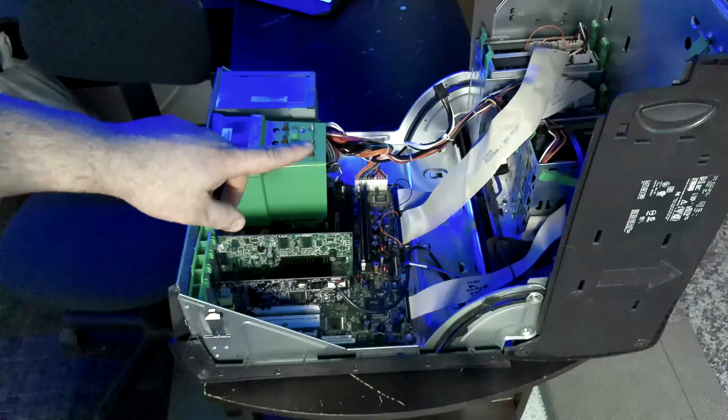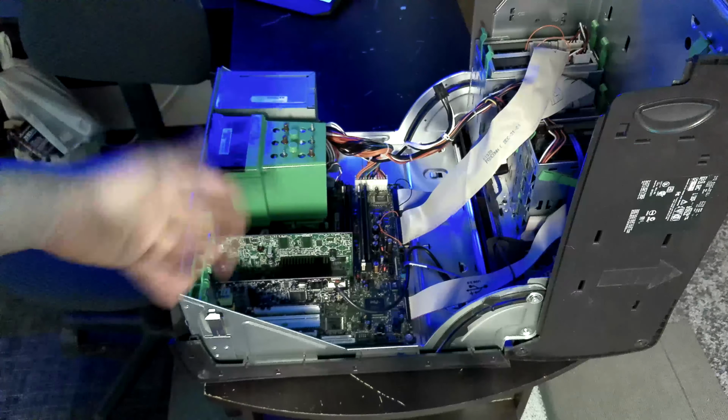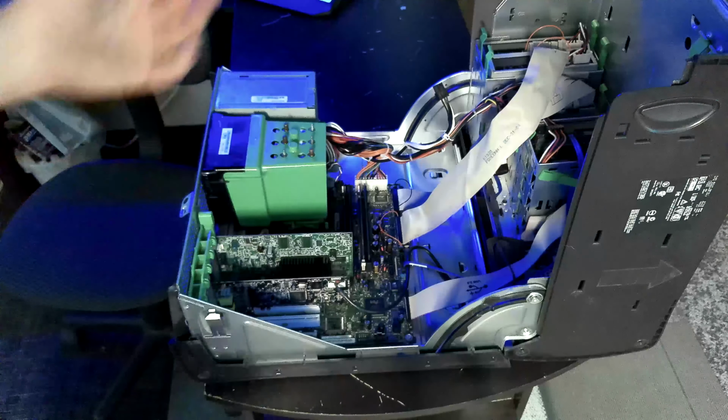So theoretically, I could put a 770 in here. I could put a 3090 in here. I could put a 5500 XT in here, and it would work. Power supply wise, probably not.